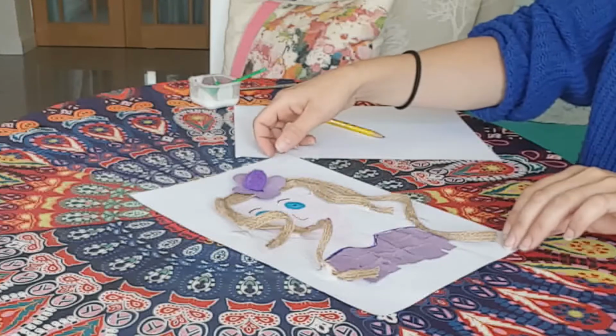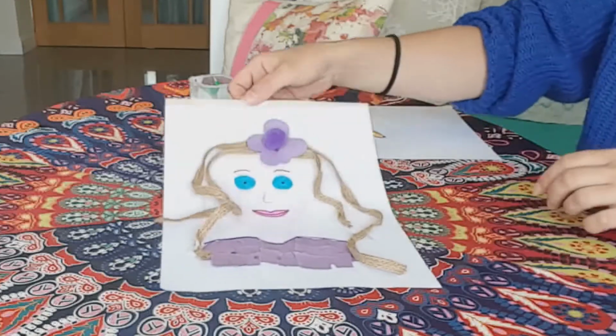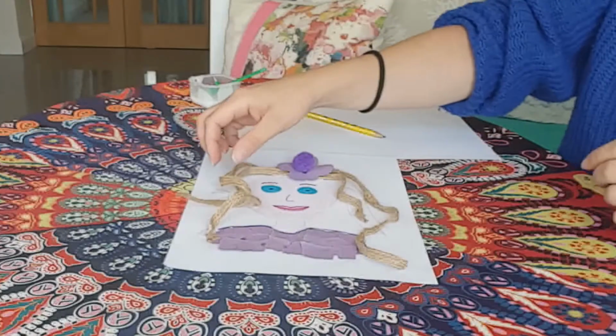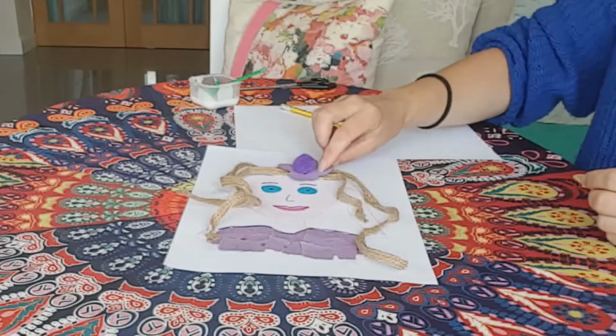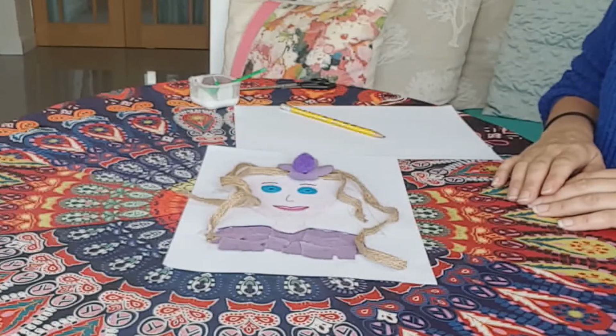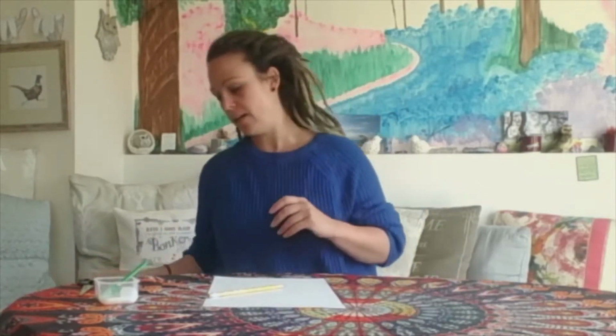So this is one that I did earlier, and this is a portrait of me. And I've used some string, a pom-pom, some coloured paper, and then some felt tips and some pencils. So those are the materials that I told you that you might need earlier, but let's see if you found any extra materials. Let's get going. Let's put that to one side.